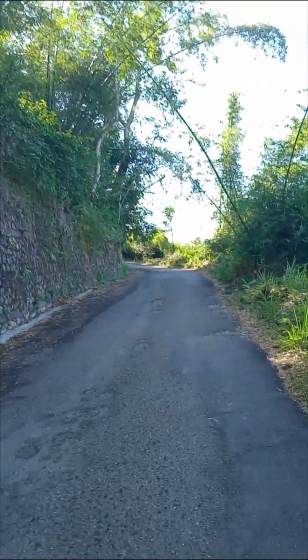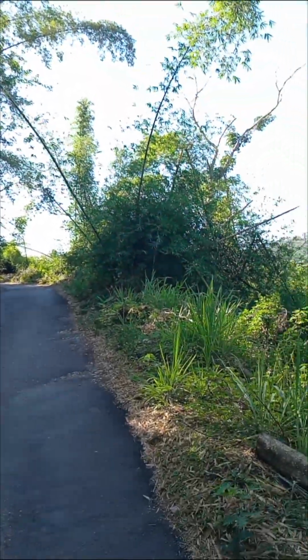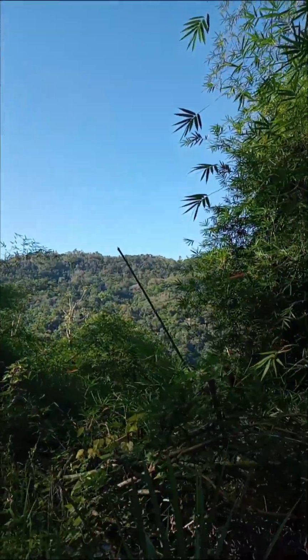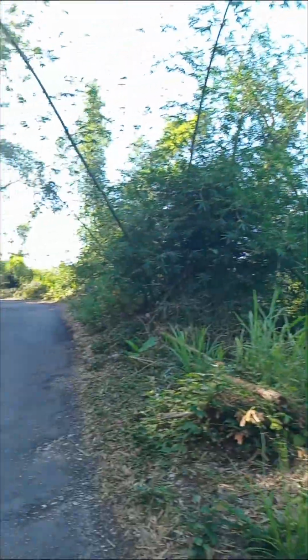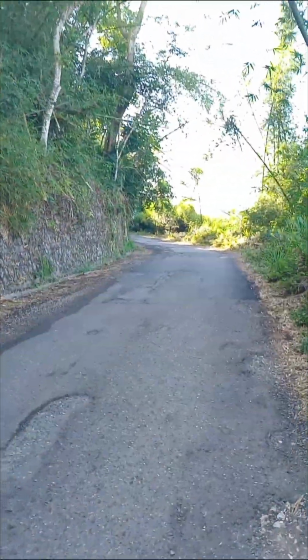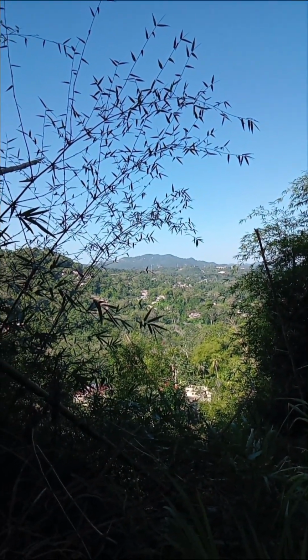So up the hill we climb. This is generally what is required when it comes to mapping. Good old hiking, you know. Yeah, man, nice view over there.